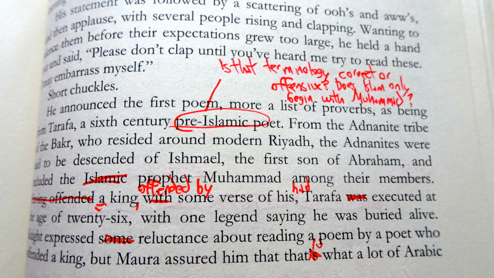This wording here, "a 6th century pre-Islamic poet," you can see I wrote in here, is that terminology correct or offensive? Does Islam only begin with Muhammad? That's just a note for myself because I'm not really too worried about political correctness. In fact, I kind of like offending people if I can, but I also want to be selective about how I offend people. So what is the proper way to say pre-Islamic, or pre-Muhammad, Islamic, Arabic, whatever.